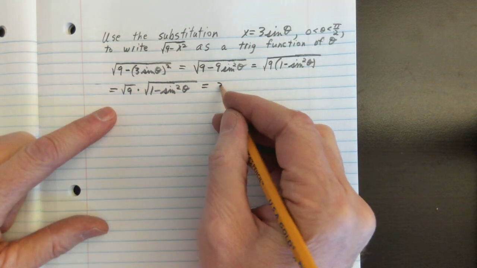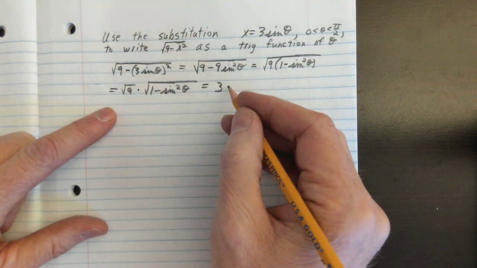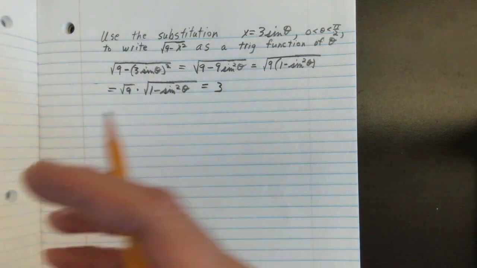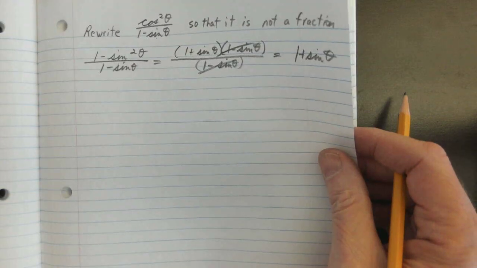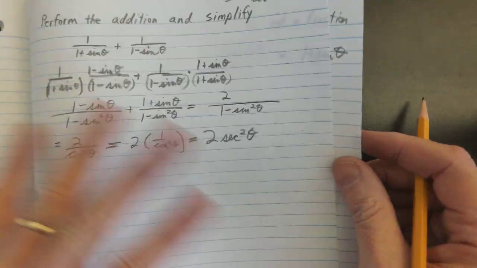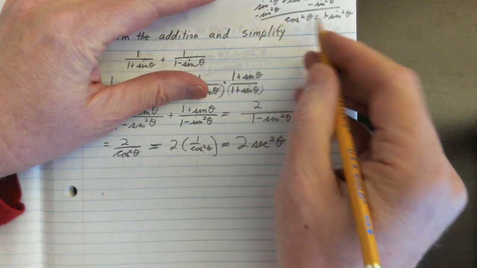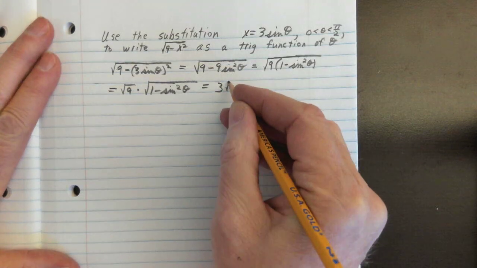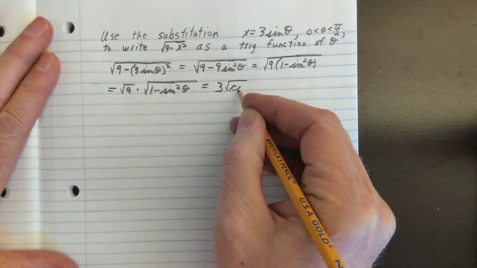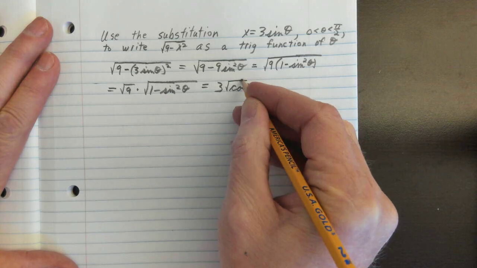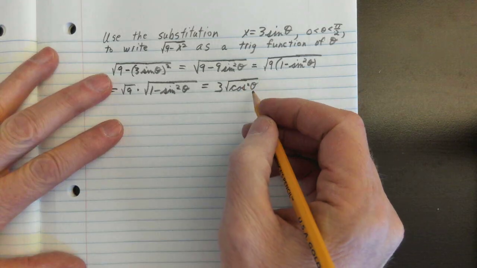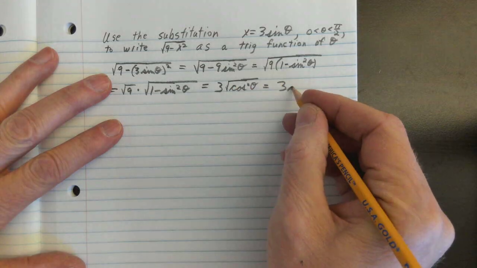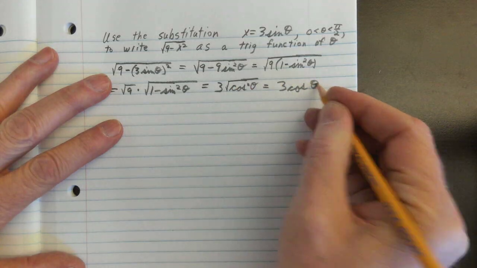Square root of 9 is 3. Cosine squared theta is 1 minus sine squared theta, so it's 3 times the square root of cosine squared theta. Square root and square cancel out, so that's 3 cosine theta.